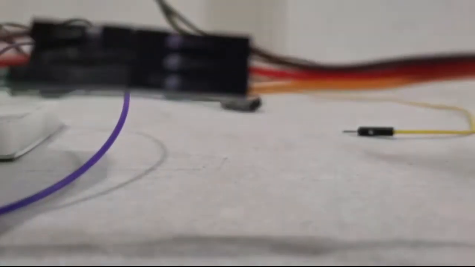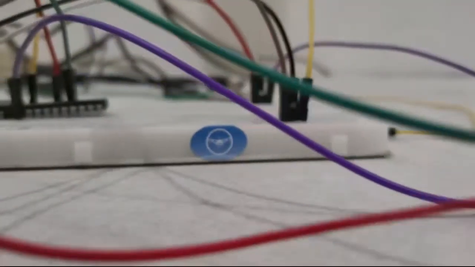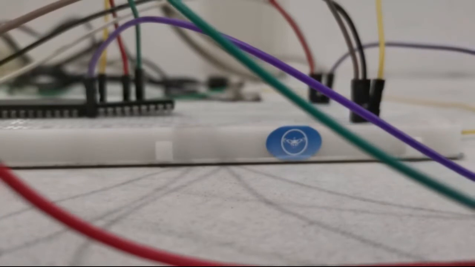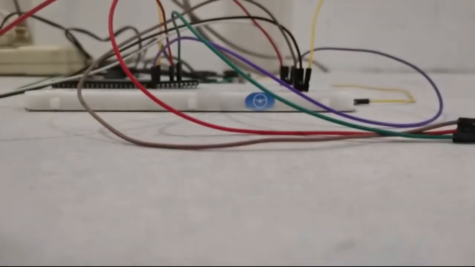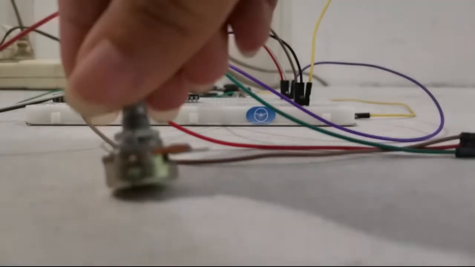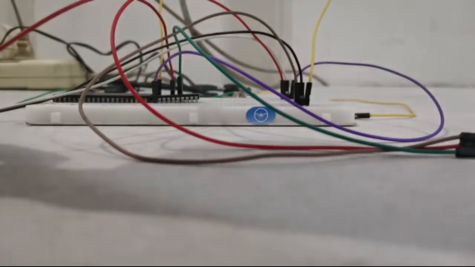Okay, so now that the servo motor is connected, we can now connect also our potentiometer. Okay, our potentiometer would be here, where this would be the supply, the positive reference, and this would be the negative reference.